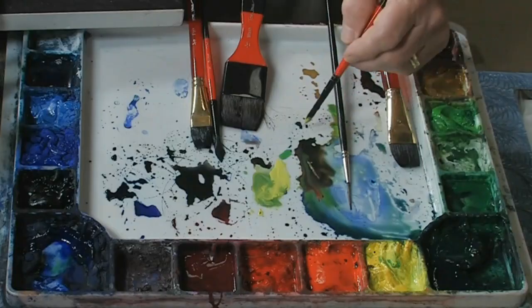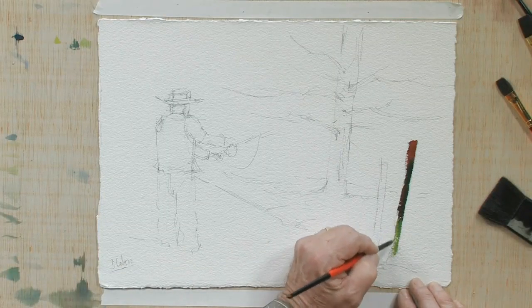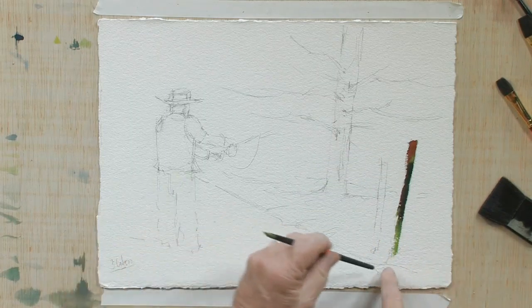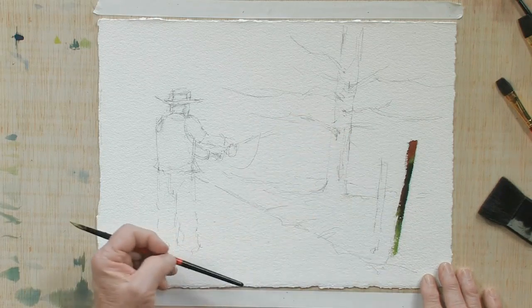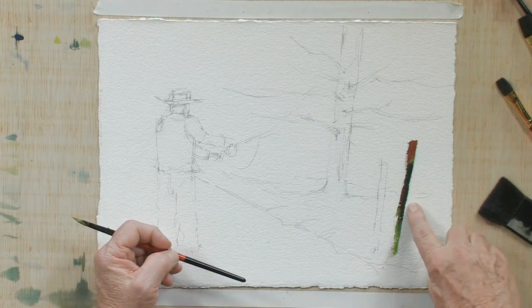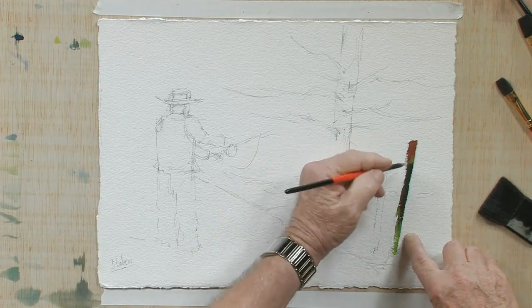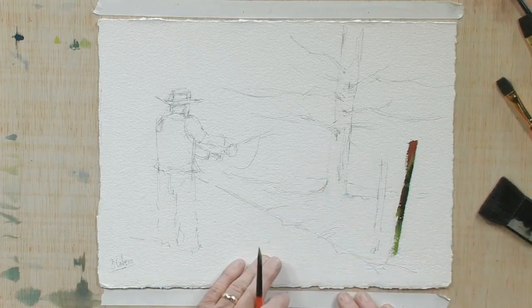Let's take a little bit of my green. As I get closer to the edge of where the grass would be down here, I might change it and have a little green down here near the grass area. But as an example, you'll see I started out with burnt sienna, went to a hooker green, deep, then I went to a light green. And you can have the colors blend into each other. That's not a problem. But have three colors in there.